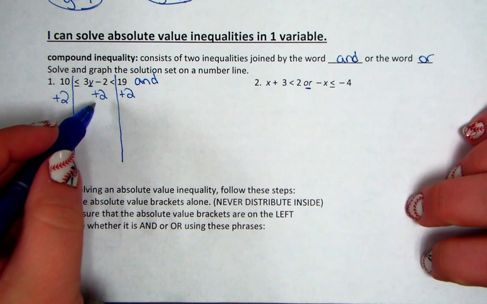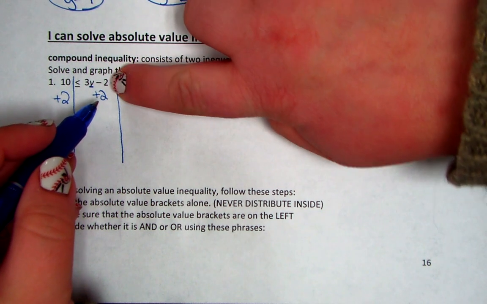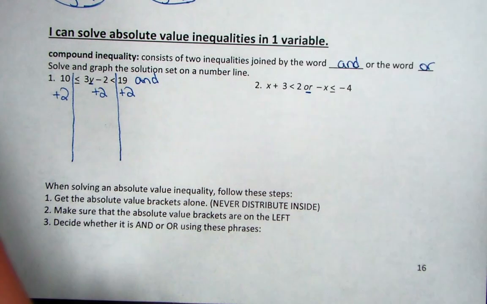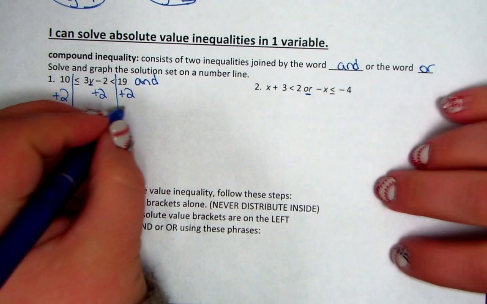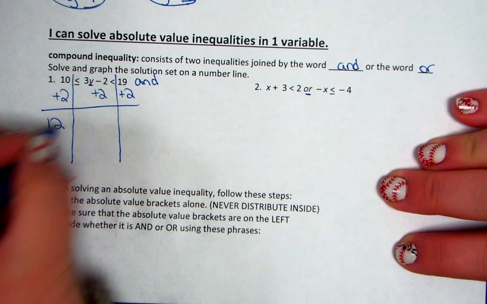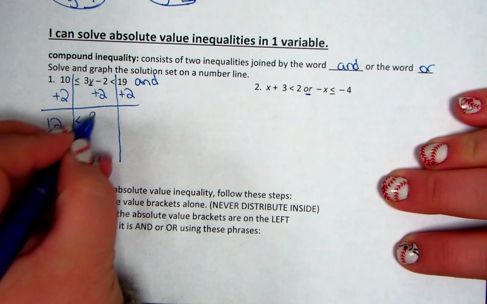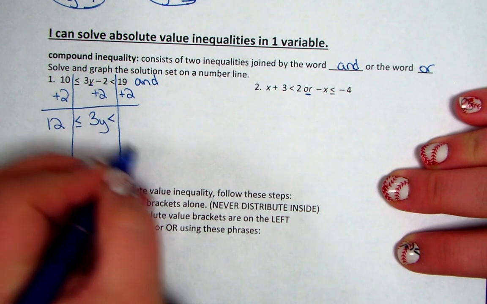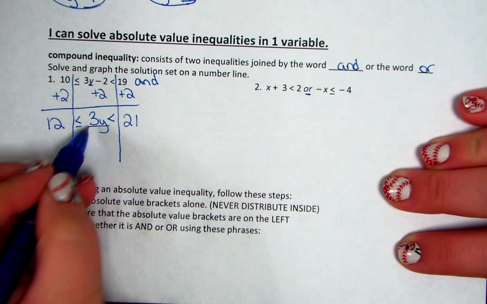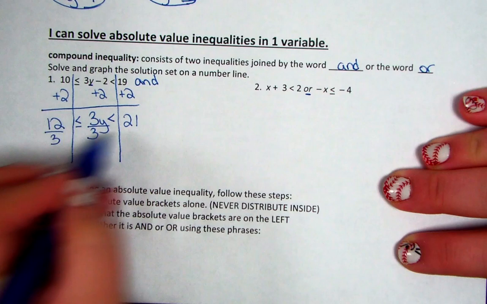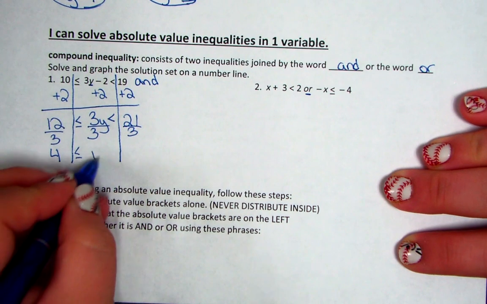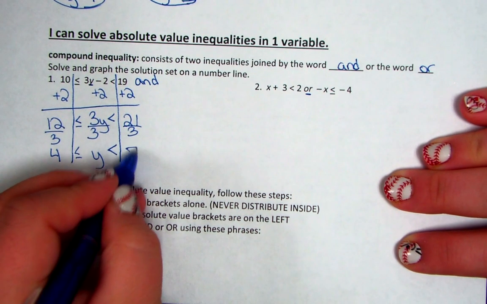We're doing it to different inequalities. If you'd like, you can always write these as separate inequalities. There's your first inequality and cover up to the next one. There's your second one and just solve them both out and write the word and in between them. So we have 10 plus 2 gives me 12. Copy down your symbols. 3y, copy down the symbol, and we have 21. Next, we're going to get rid of the 3 by dividing all three parts by 3, leaving us 4 is less than or equal to y, which is less than 7.